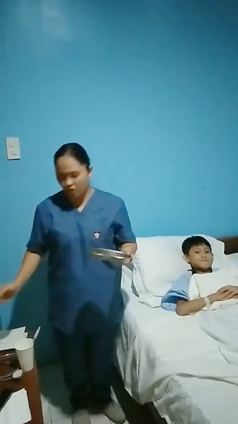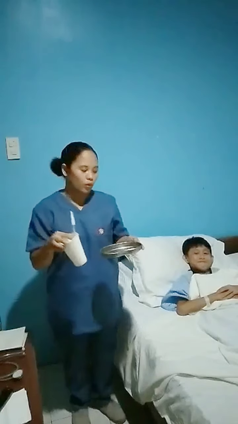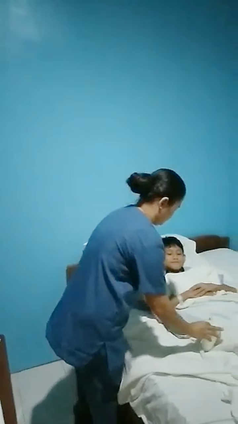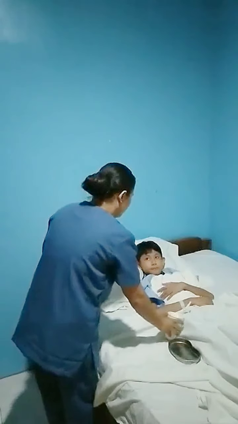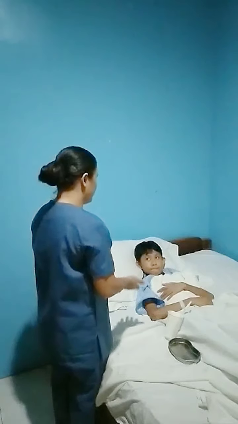Next, we need to have the kidney basin on the side of our patient as well as the glass of water with straw. So Ryan, you are going to sip and swallow water from this glass with a straw later on to help us with the insertion. Okay, so we can have that ready on the side of our patient.